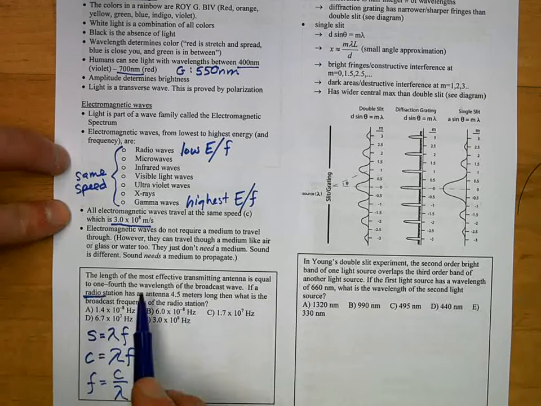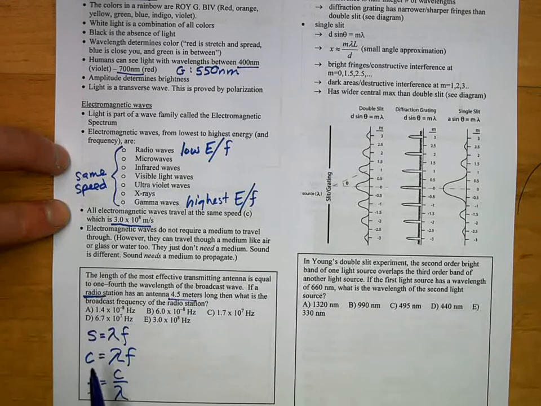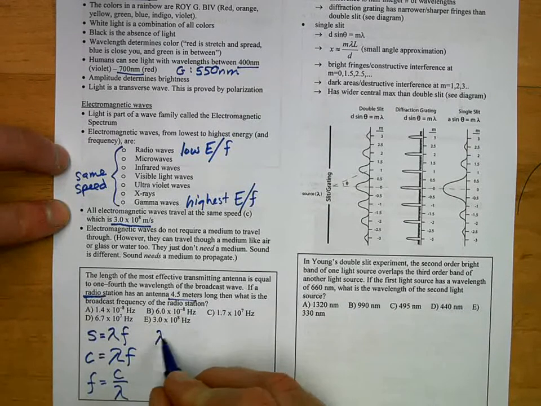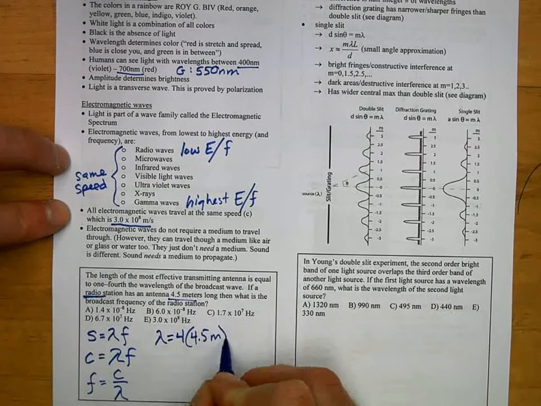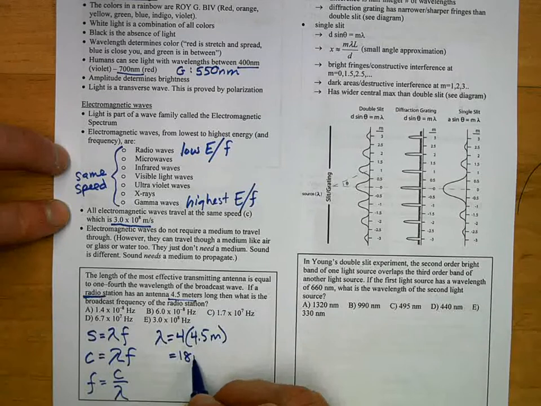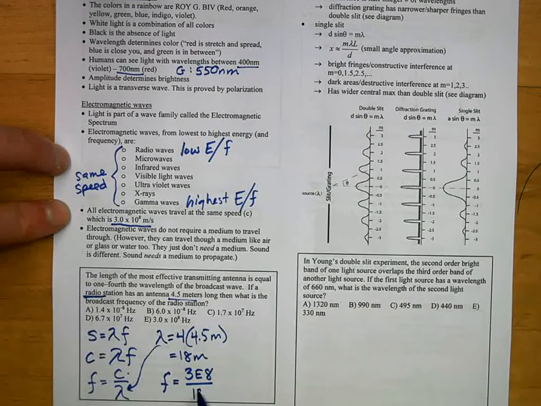And it says that the antenna is 1/4 of the wavelength. So if the antenna is 4.5 meters long, then the wavelength is 4 times 4.5 meters, or 18 meters. So that's what I'm going to use right here, and I know the speed of light. So frequency equals 3 times 10 to the 8th divided by 18.